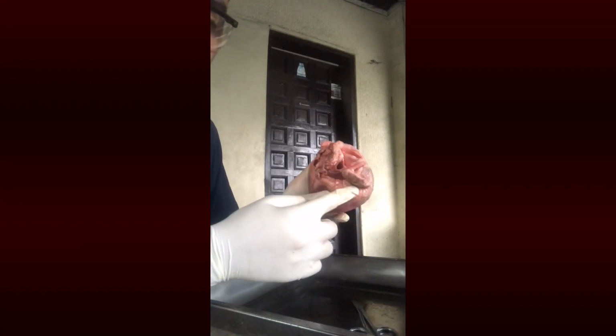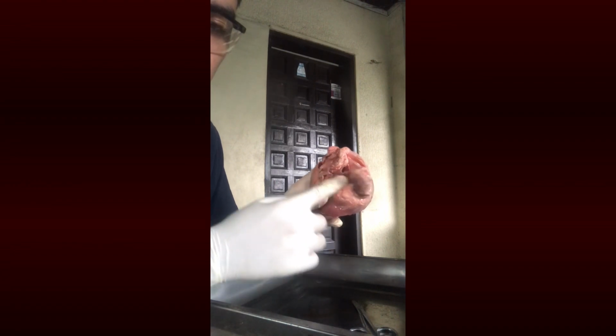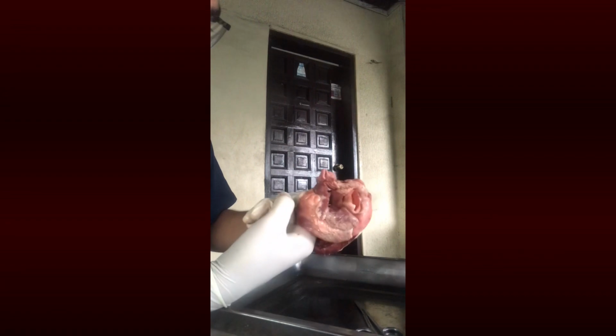Locate the right atrium. Notice the thinner muscular wall of this receiving chamber. Find where the inferior and superior vena cava enter this chamber. And notice the lack of valves.